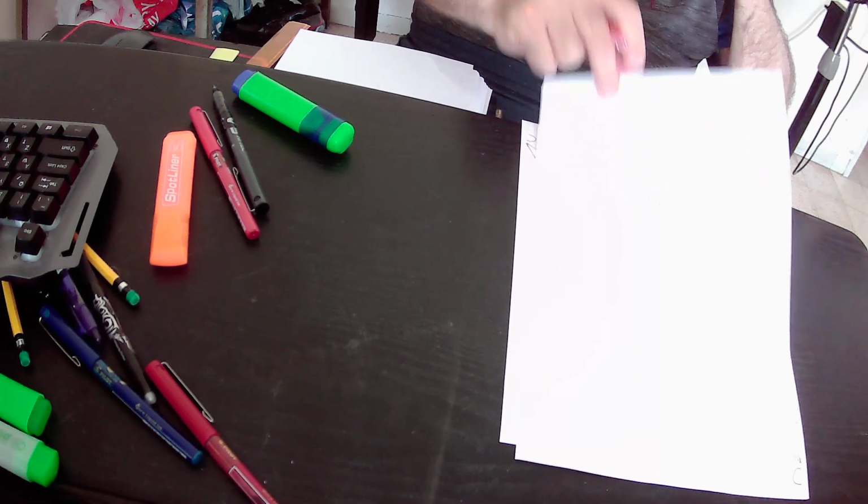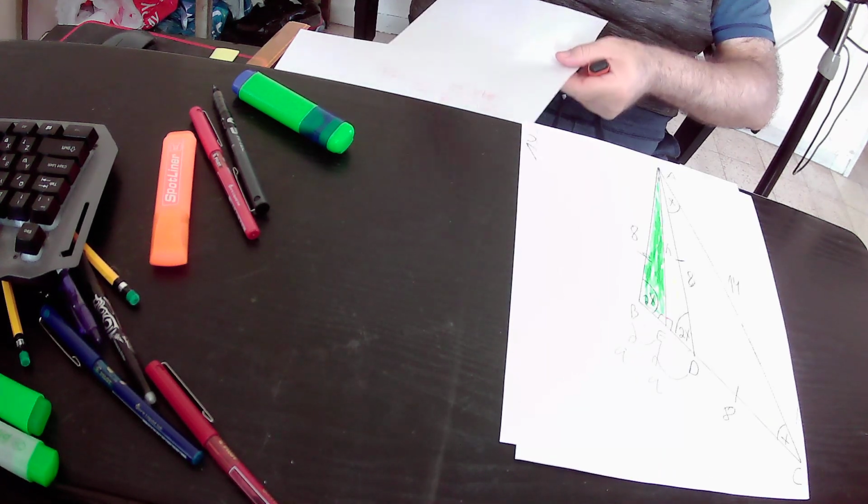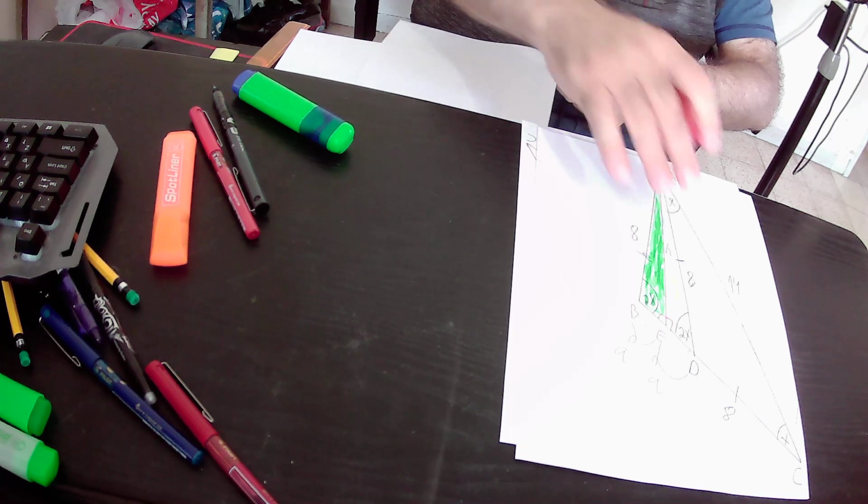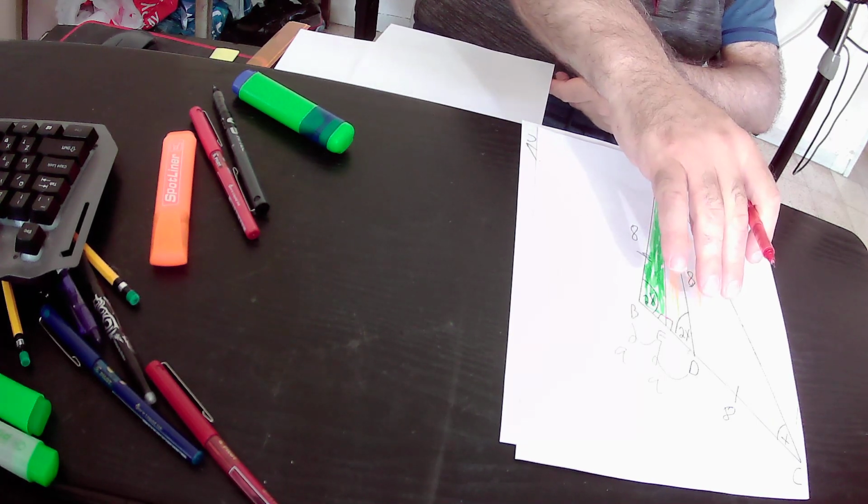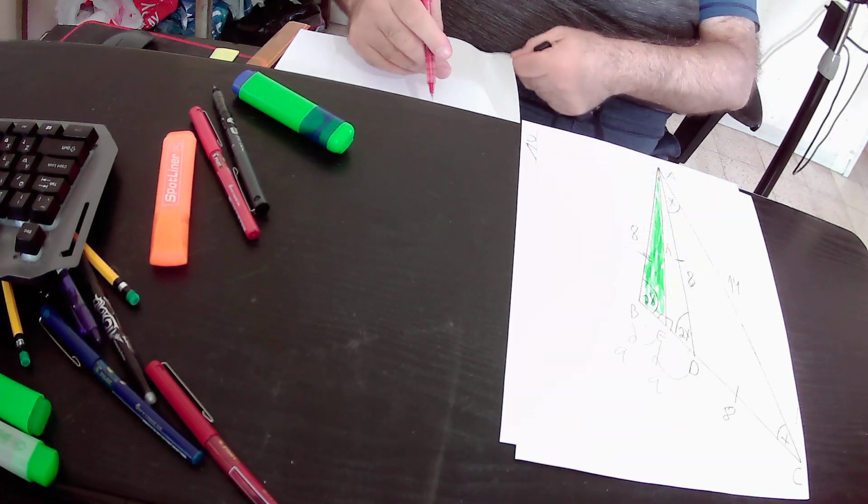Therefore, again, we can apply the Pythagorean theorem in the orange right triangle AEC.